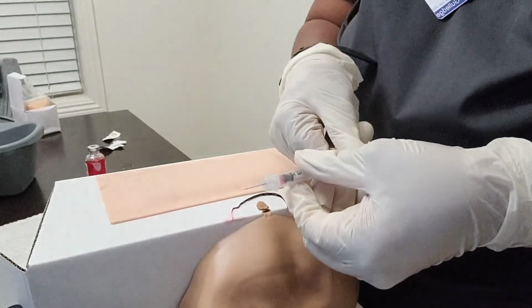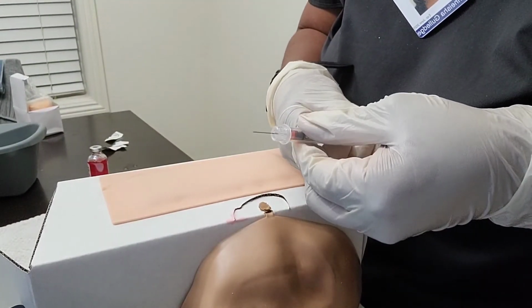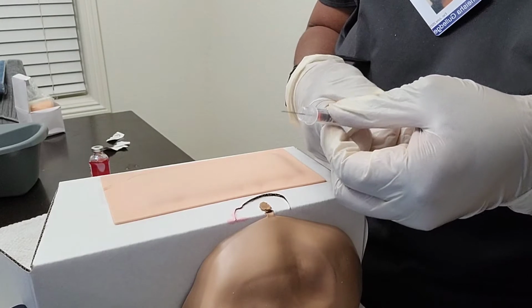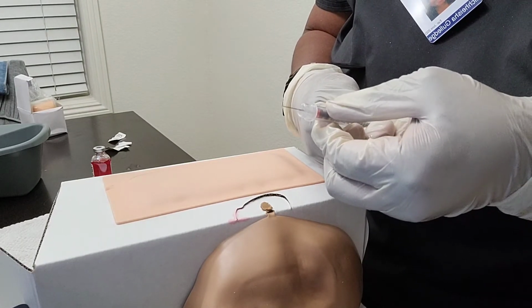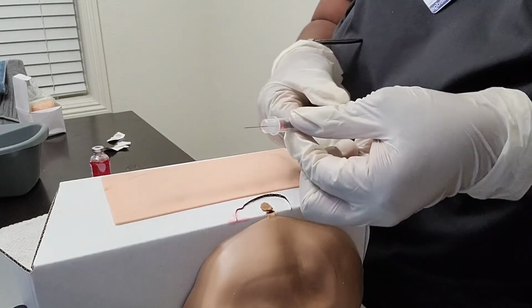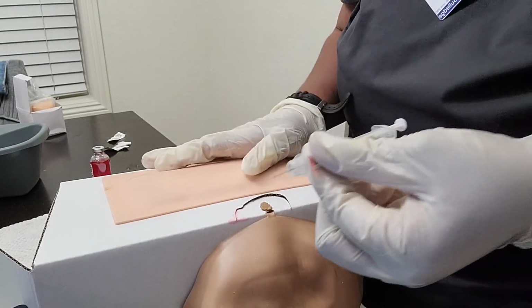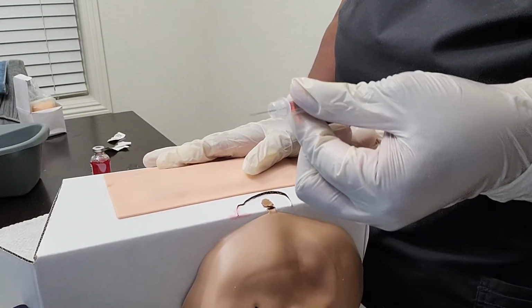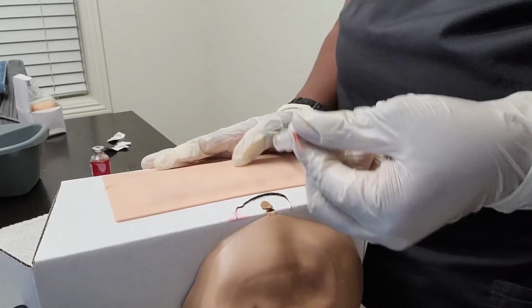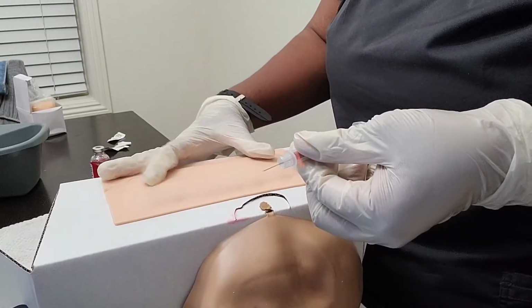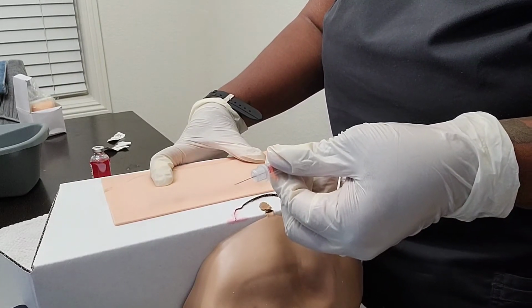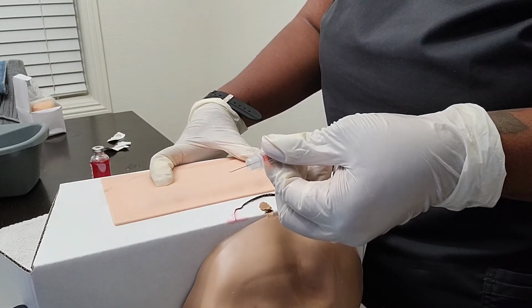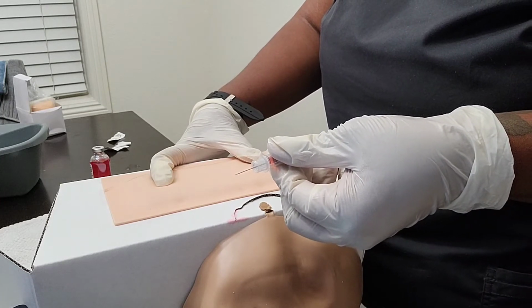So with my dominant hand, I want to make sure the bevel is facing up, and I'm holding it with my forefinger and my thumb, and then I'm stretching the skin with my non-dominant hand.